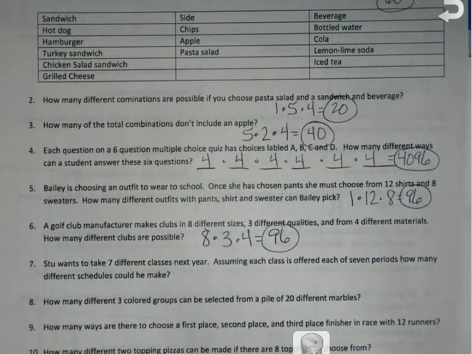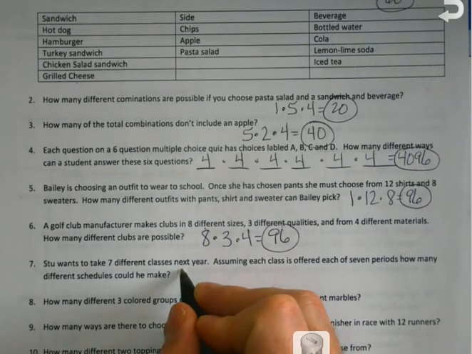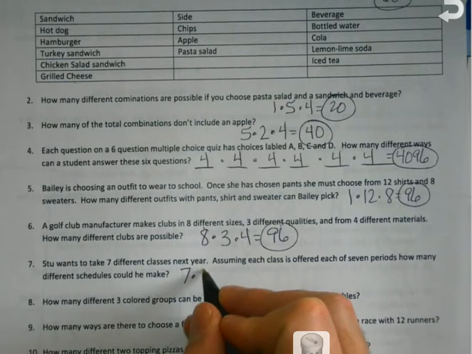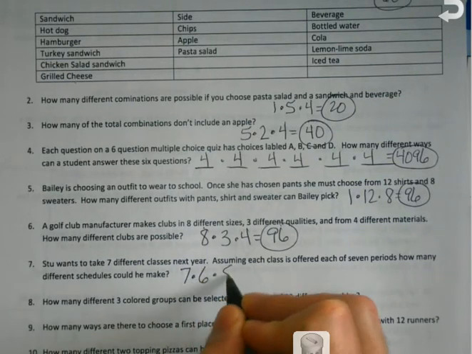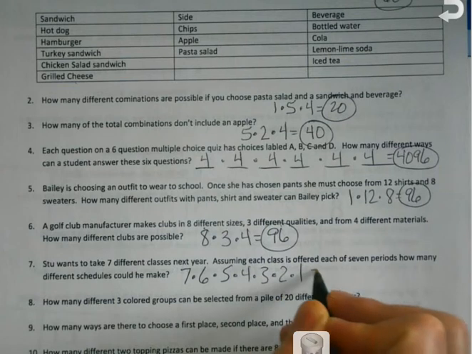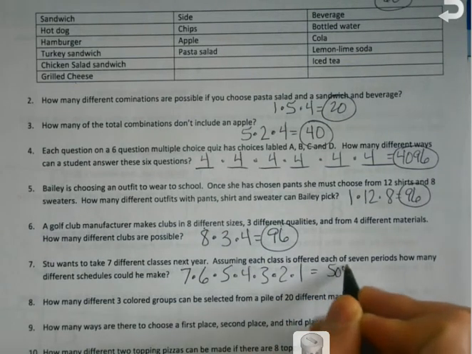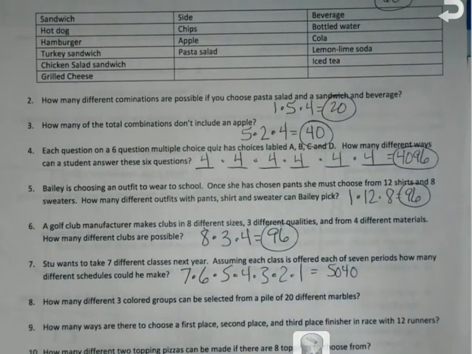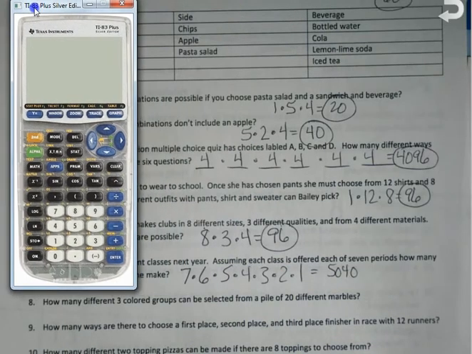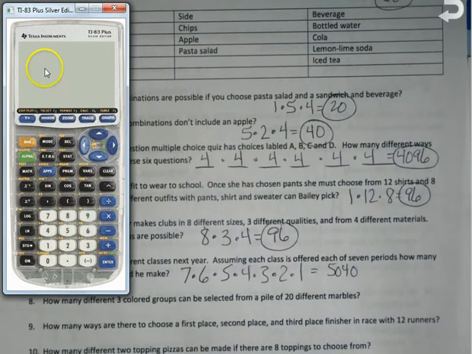So you could, if you wanted, say, well, my first hour I have 7 picks, and then second hour I'd have 6 left, and then I'd have 5, and then I'd have 4, and 3, and 2, and 1, and multiply them together. But since your order would matter, you have another way of going about it, especially if you get 20 selections and you don't want to do it that way.